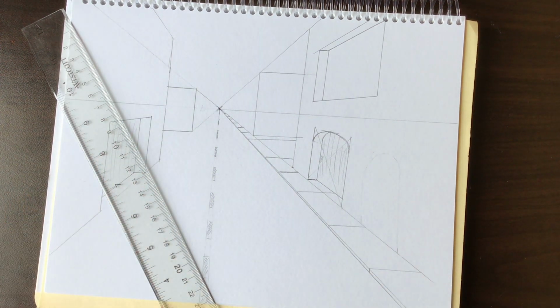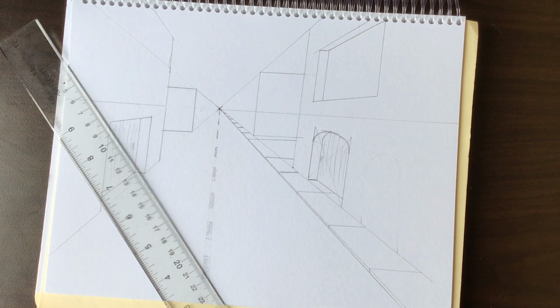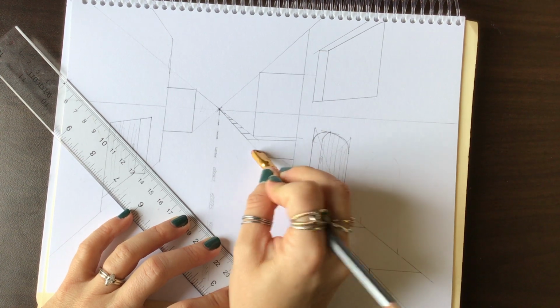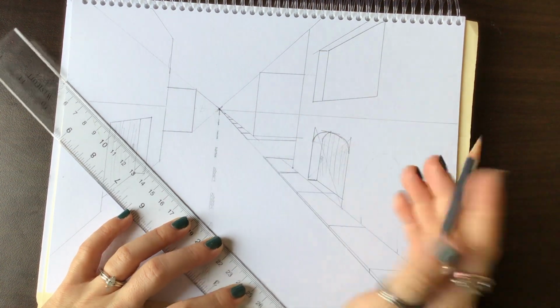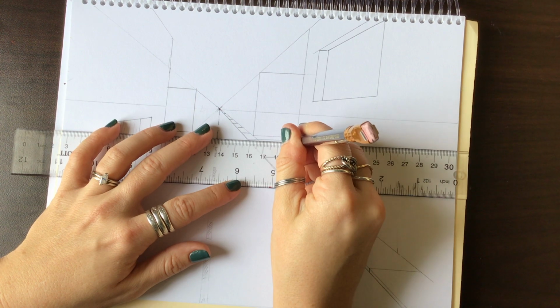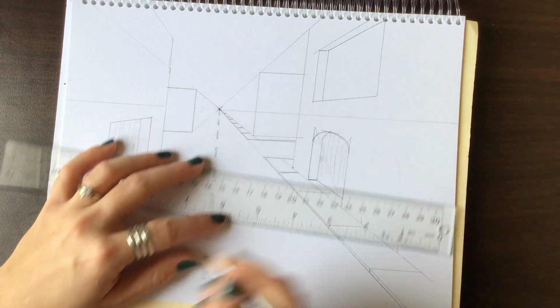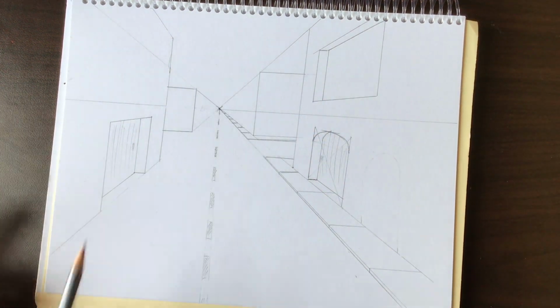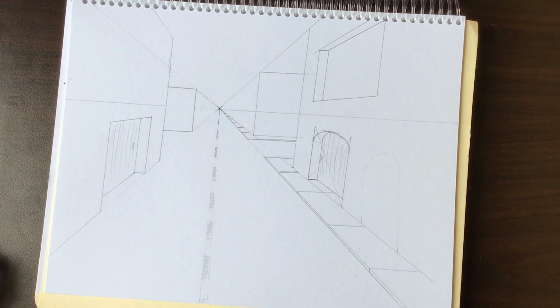And it gives the illusion of having a little bit of a sidewalk there, with a thickness. And then I would erase in the middle. And I would actually need two lines here, and they're really subtle. That shows the thickness there. You could do the same thing on this side.